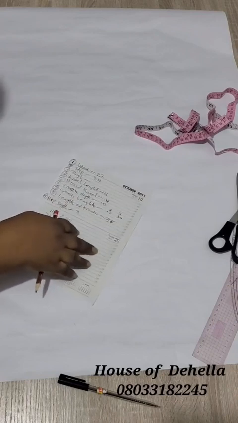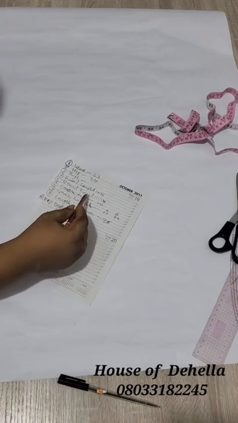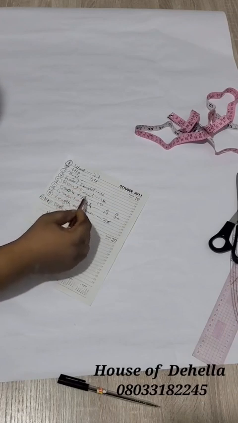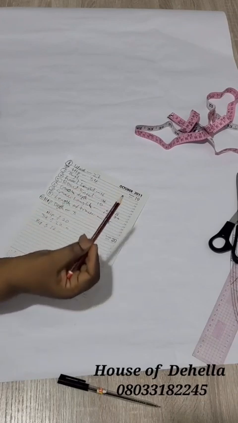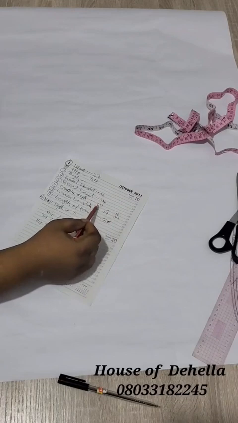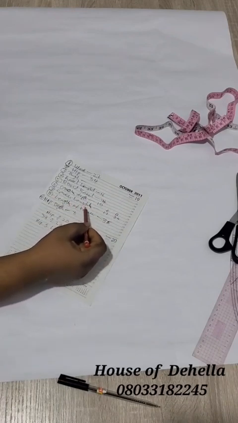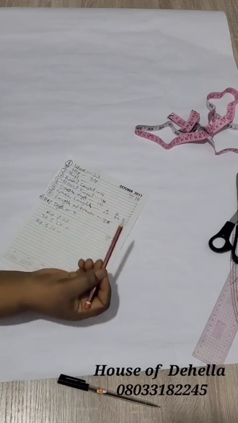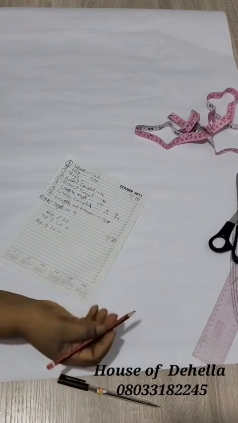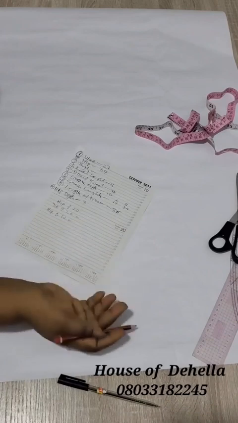Now for the crotch depth, sorry, I already put a picture out there on how to get your crotch depth. And for the crotch length, you need a little calculation, just a small calculation. Yeah, so this is how it goes.